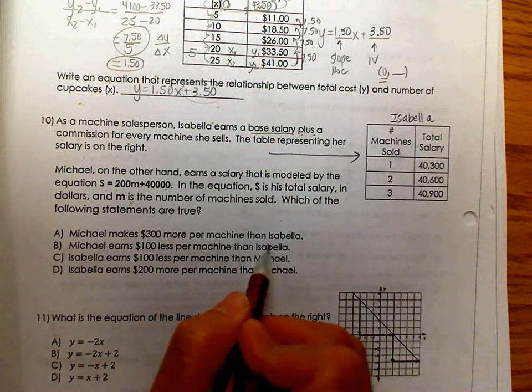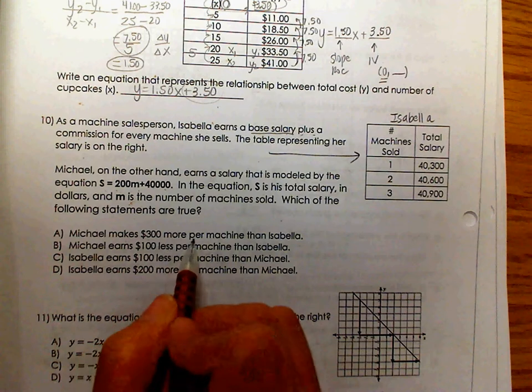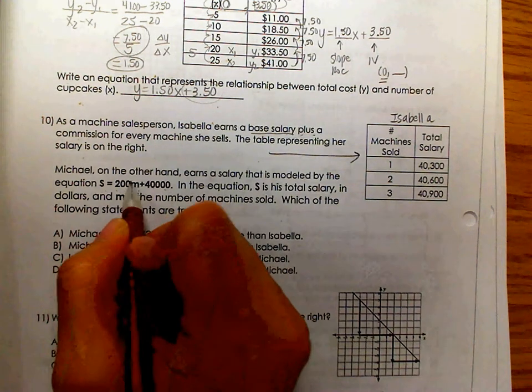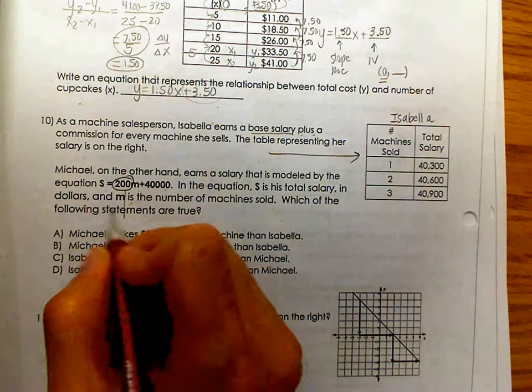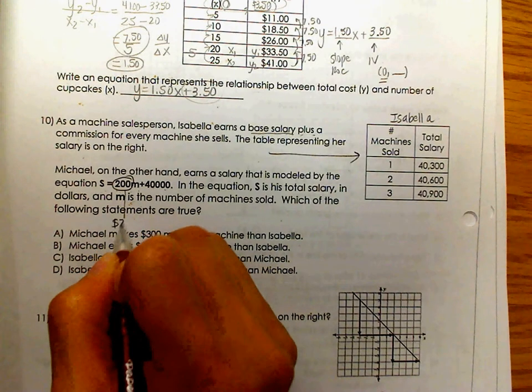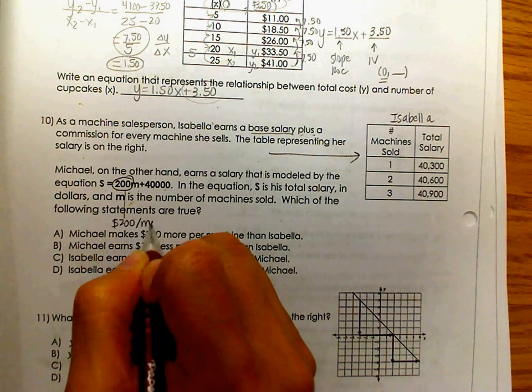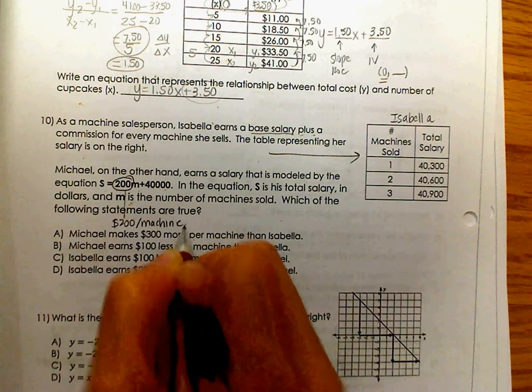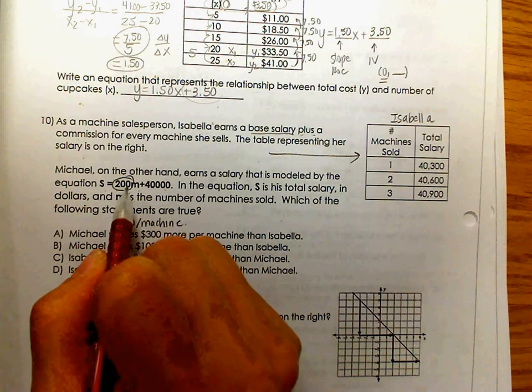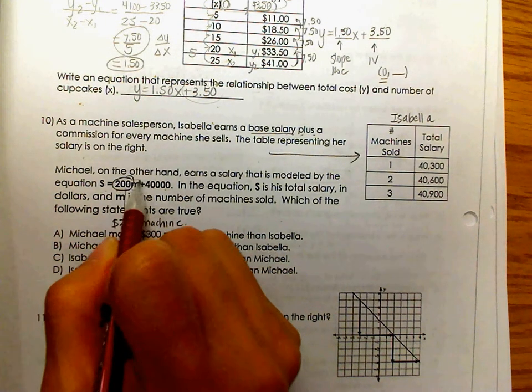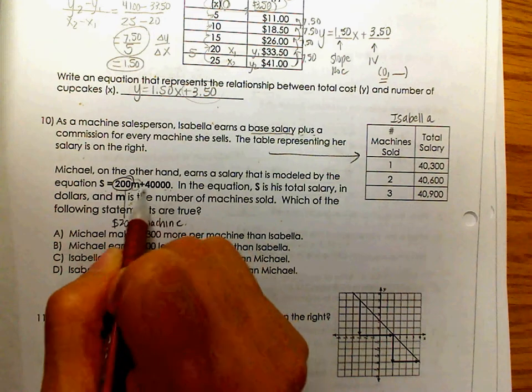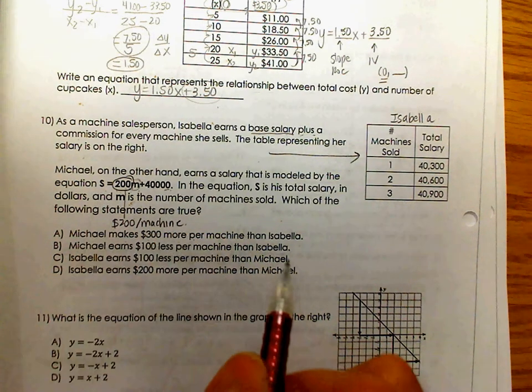Well, let's see how much he makes per machine. Here is how much he is making per machine. Because this is the slope, this is the rate, and you multiply it by the number of machines plus his salary, that'll give you the total salary that he makes. So that's how much he's making.